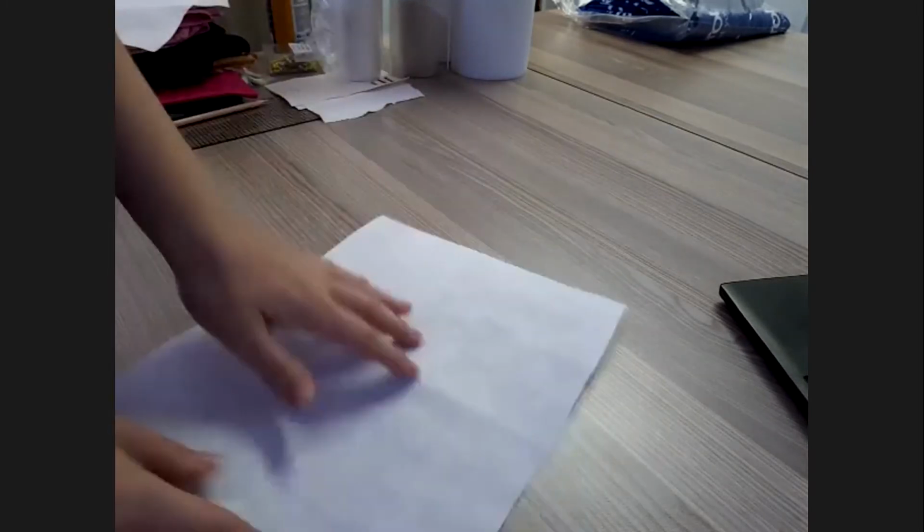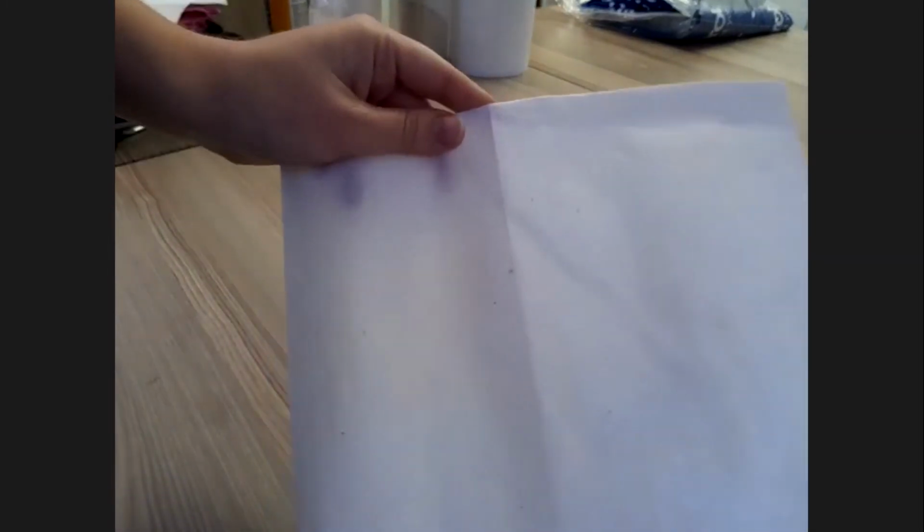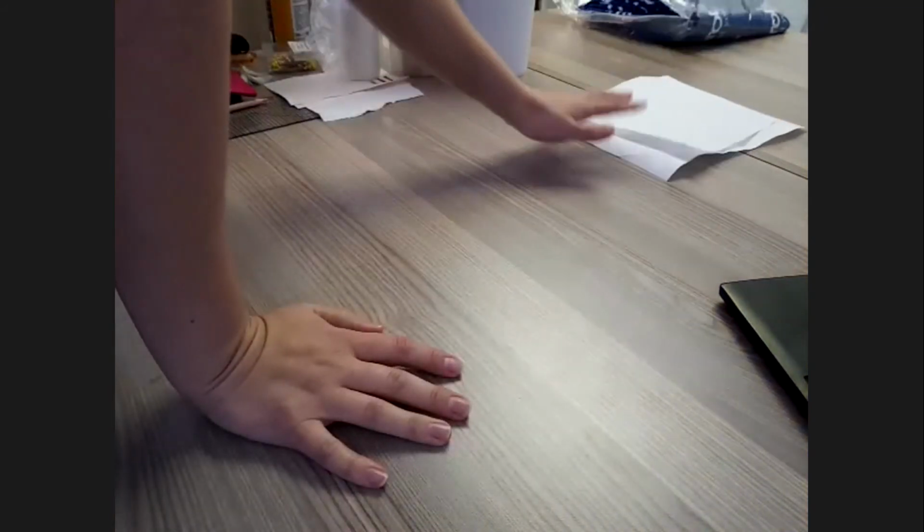Yes, it does. Okay. So just to quickly show you, this is a medium weight stabilizer, and as you can see, it's not as see-through as this lightweight. So you can even see my fingers there in the back. That is the difference between a light and a medium weight stabilizer. And this is specifically stitch and tear.